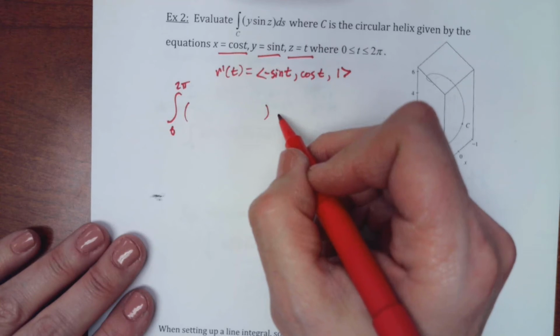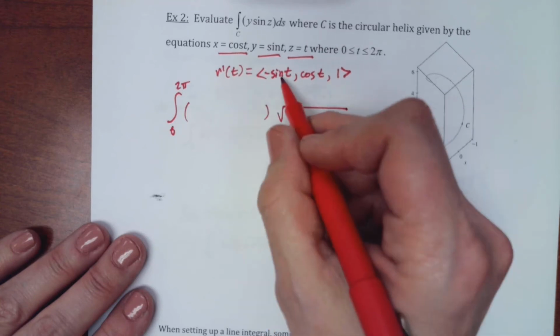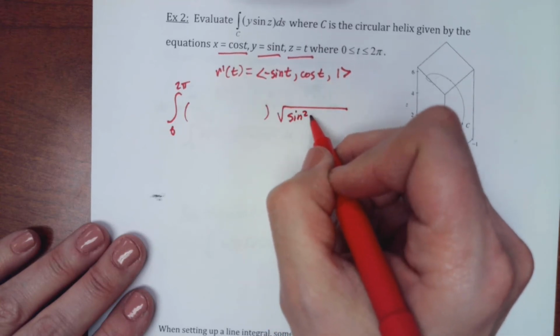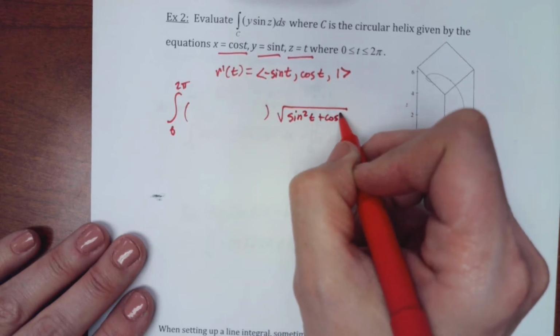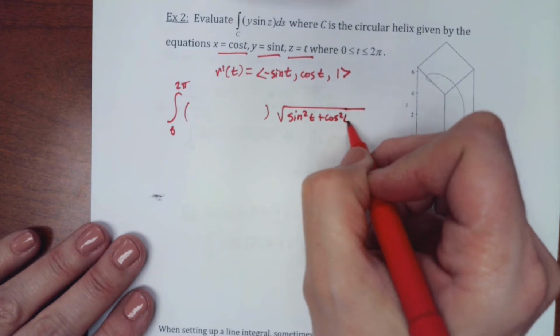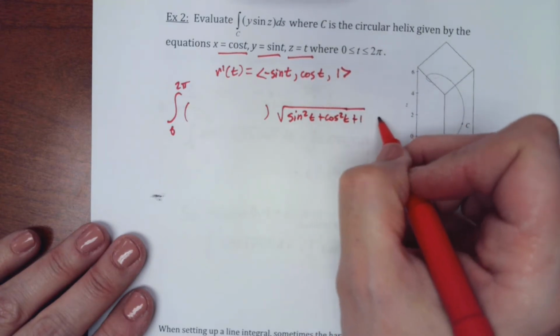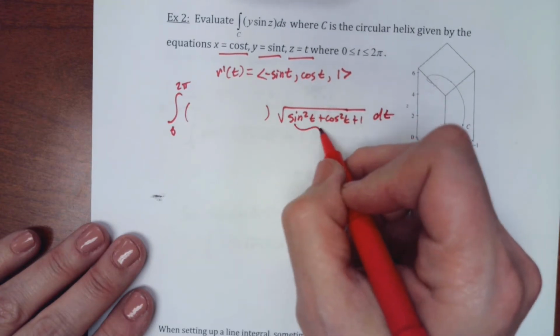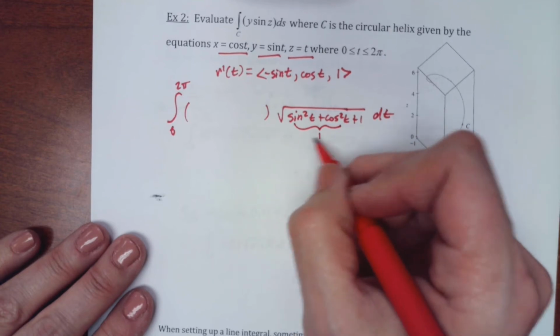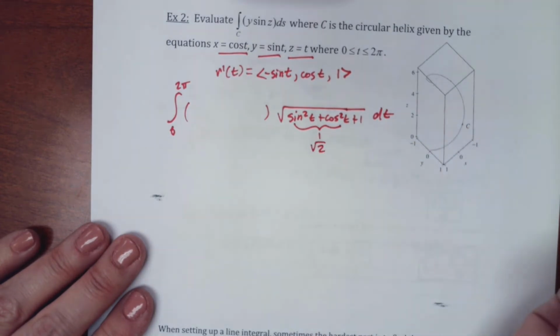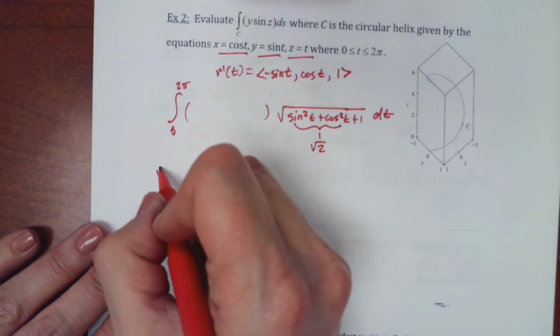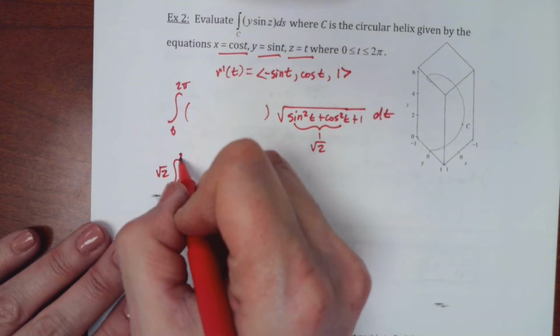Over here I want the magnitude of my derivative, so the square root of sine squared plus cosine squared plus 1 squared. Alright, so sine squared plus cosine squared is 1, so over here I just have radical 2. So when I write my problem, I'm just going to put a radical 2 in front of my integral.